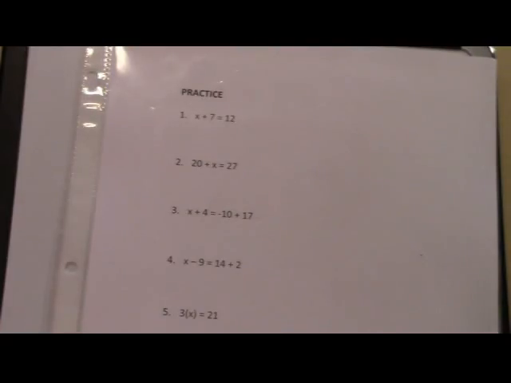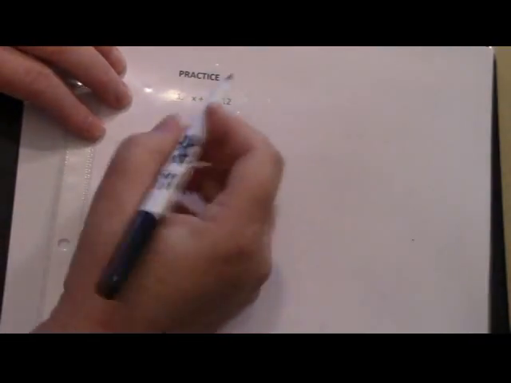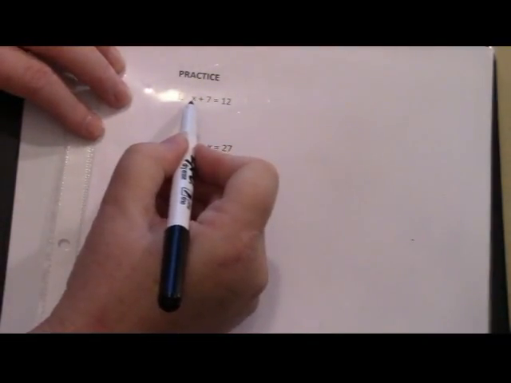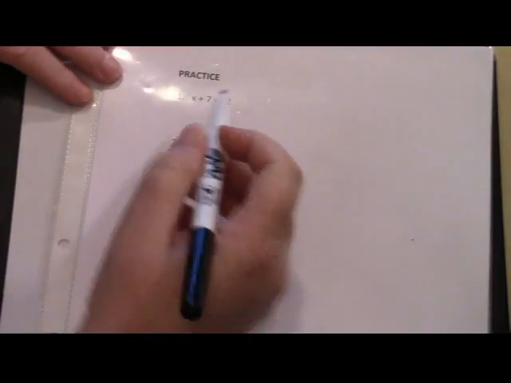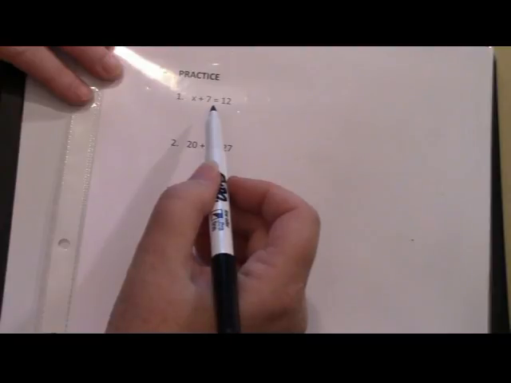Our first problem, number 1, x plus 7 equals 12. We know this in our heads, I'm hoping. We know that x is going to equal 5, but let's do our algebraic steps and see if we're right. X plus 7 equals 12. Well, my goal is to get x isolated all by itself. So I need to get rid of this 7. I'm going to do the opposite operation.